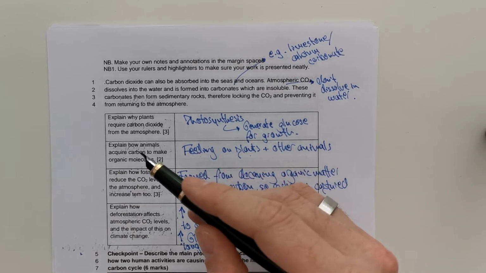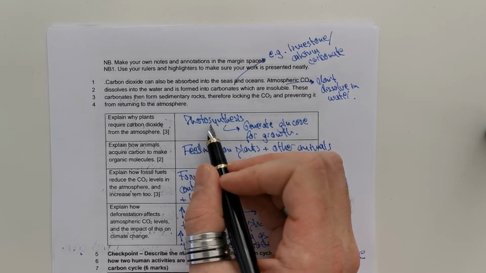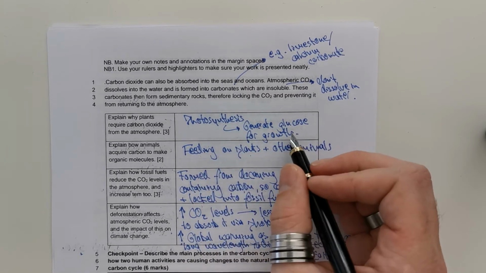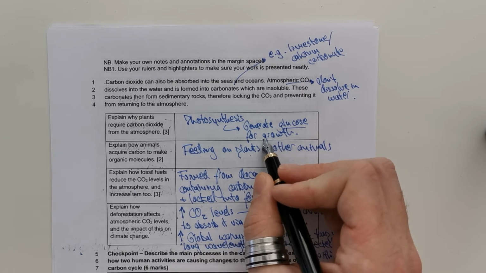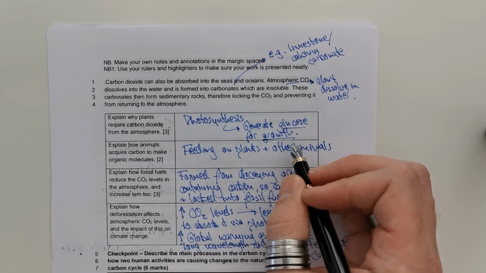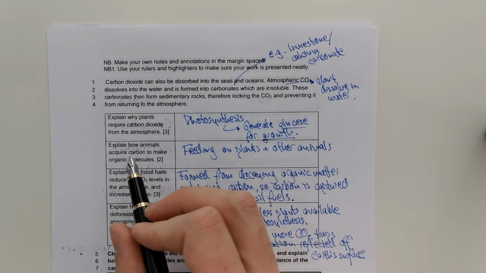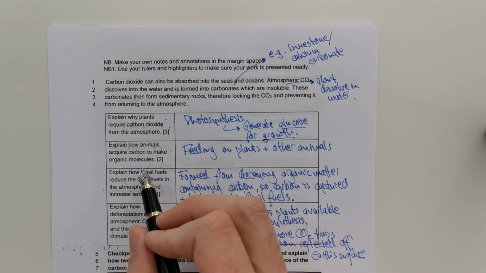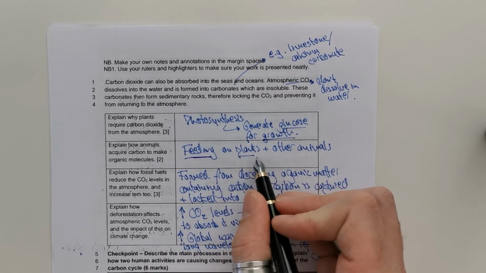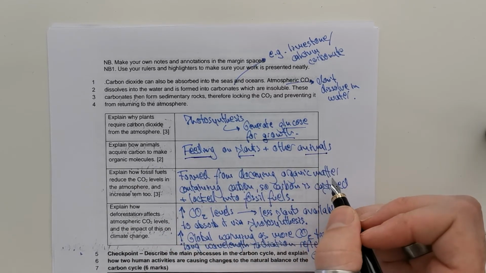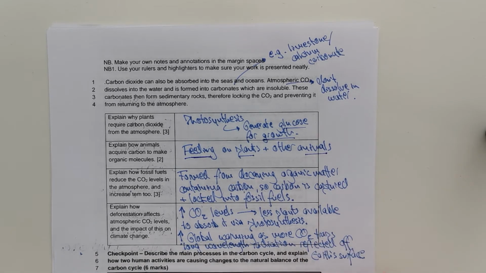Explain why plants require carbon dioxide from the atmosphere. They need it for photosynthesis, and that photosynthesis generates glucose, which is needed for growth of the plant and also growth of other organisms. So that's your answer to that question. Explain how animals acquire carbon to make organic molecules by feeding. They can feed on plants and they can feed on animals, giving them carbon from both places.